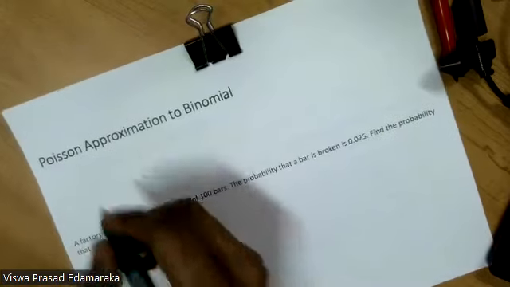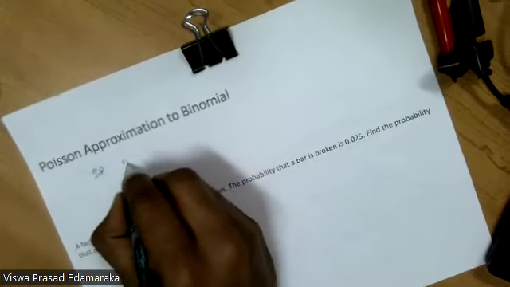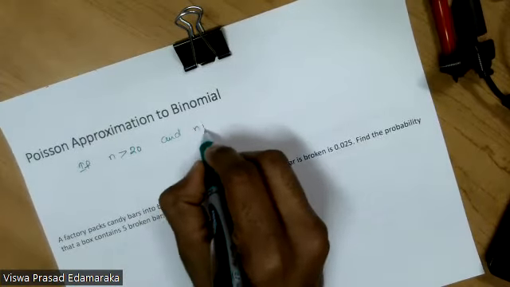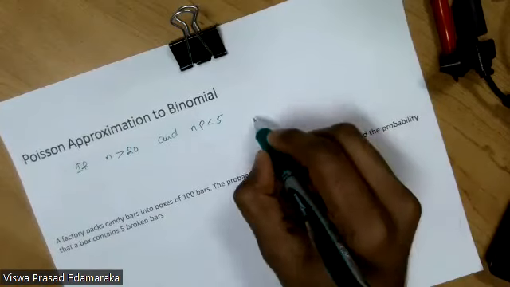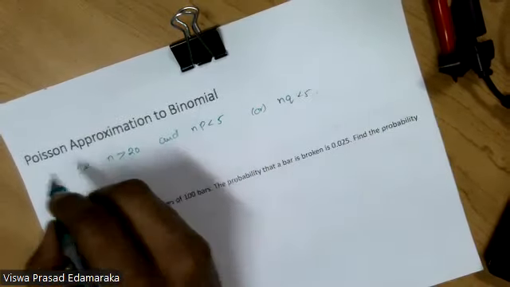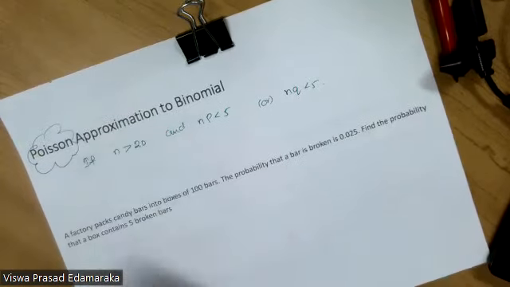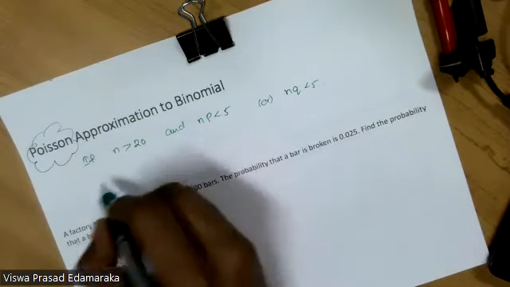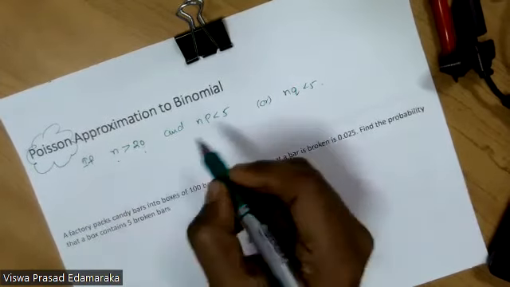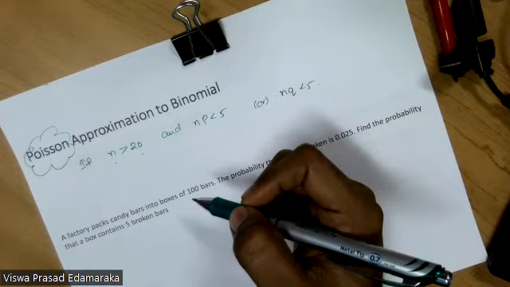There is a condition: if n is greater than 20 and np is less than 5, or nq is less than 5, then we can approach with Poisson's distribution. These are the two conditions. N is greater than 20, that is, the number of samples should be greater than 20.